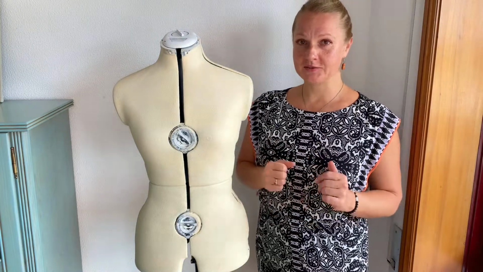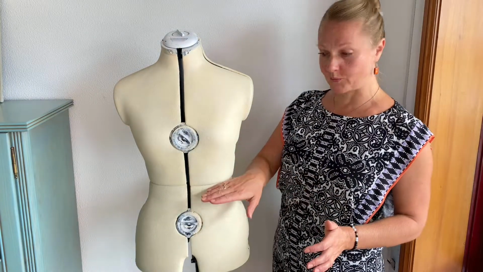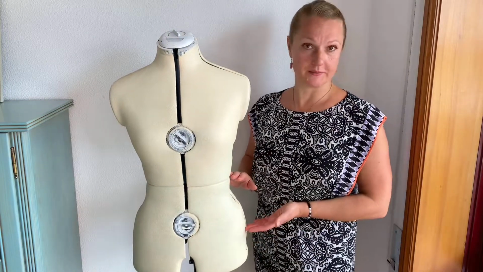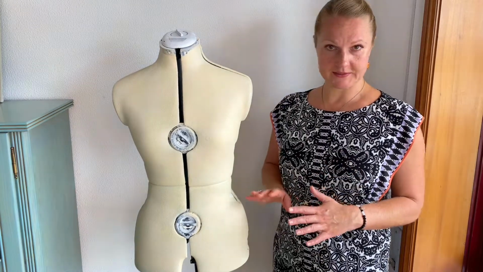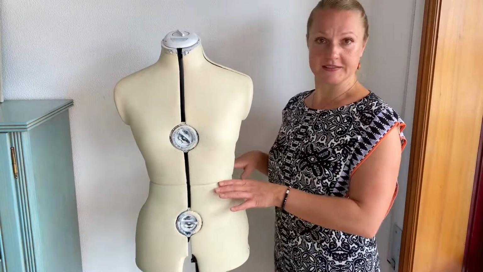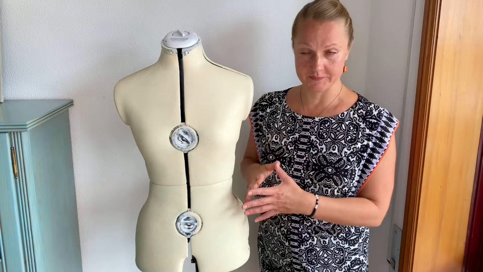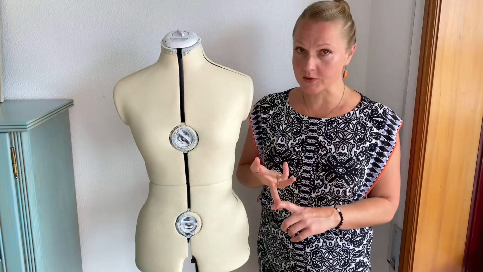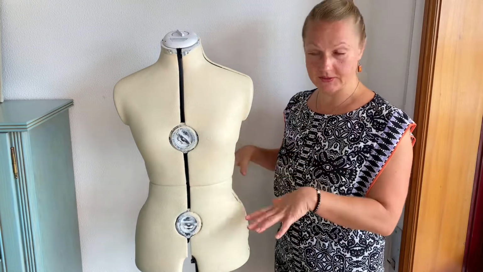Hello, my dear friends, welcome to the new class, and today we will talk about darts, and particularly about darts that go from the waistline to the hip line. So for any garments that sit on the waistline, you can apply this technique. So for shorts, pants, skirts, you can use these techniques.